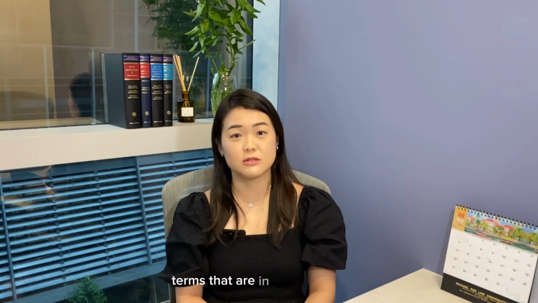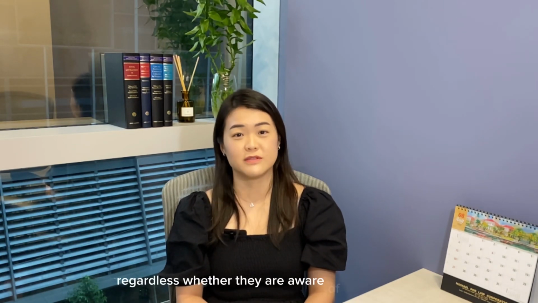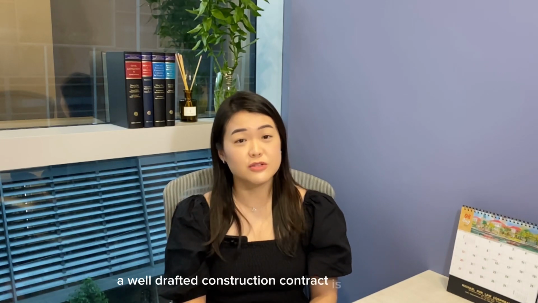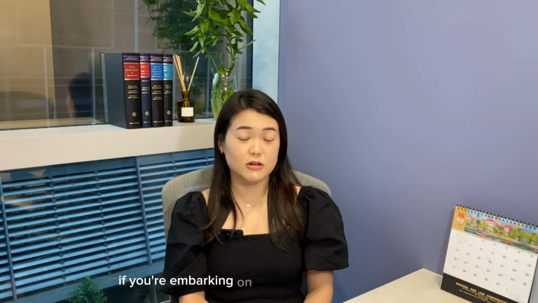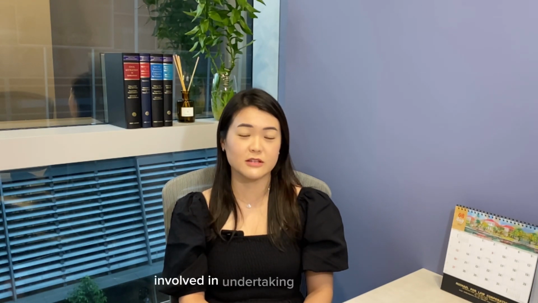Finally, it's critical to review all the terms and conditions in a construction contract. Once an agreement has been reached, parties are bound to all the terms set out in the contract, regardless whether they are aware of the terms. In conclusion, a well-drafted construction contract is critical to ensure success in a construction project. If you are embarking on a construction project, please do not hesitate to seek legal advice and understand the legal risks involved in undertaking the project.